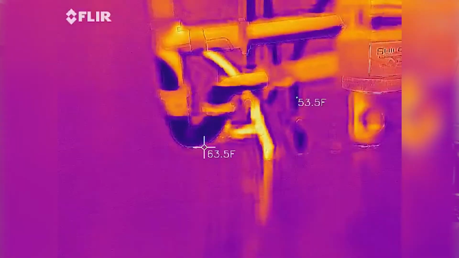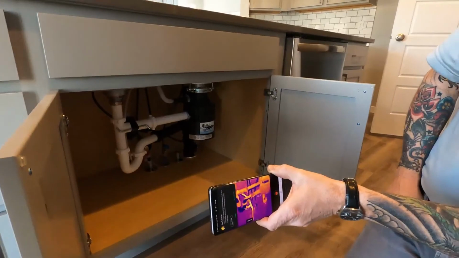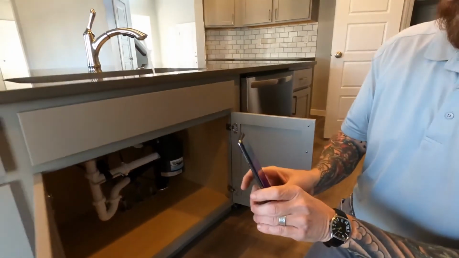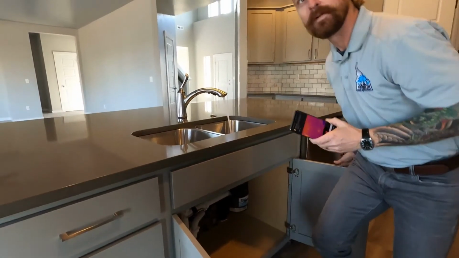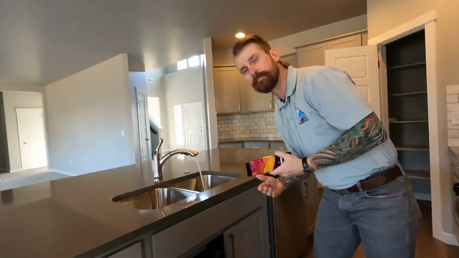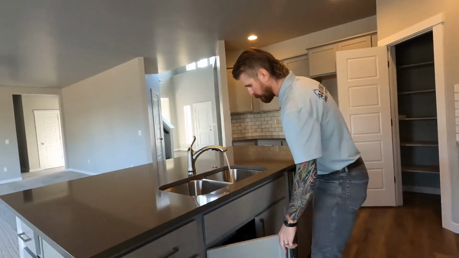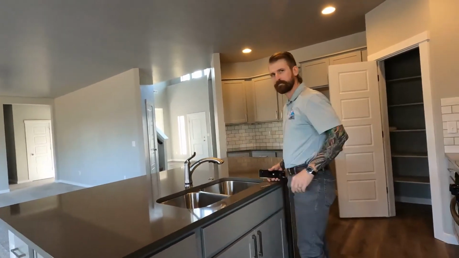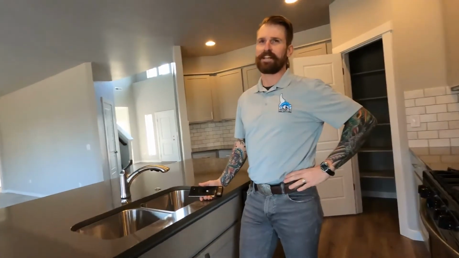53 degrees down there. So this is a great tool for not only you as an inspector, but a homeowner and myself as a realtor to have, to walk around and be able to see different things in different areas of the house where we might not have been able to see those before. Yeah, it's kind of like X-ray vision for homes. I like that, X-ray vision for homes.